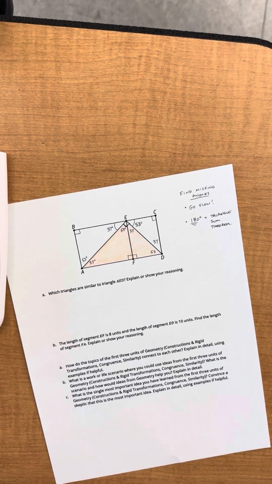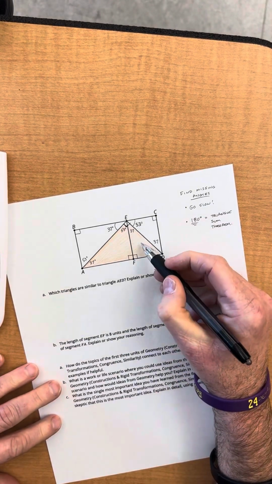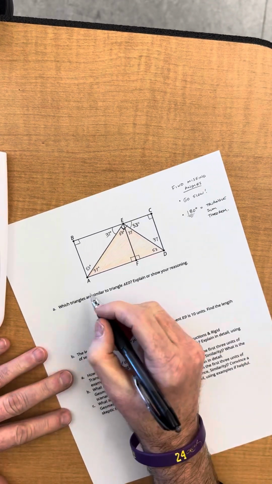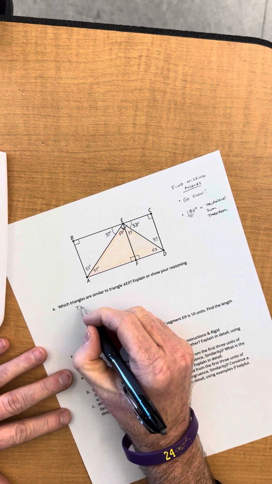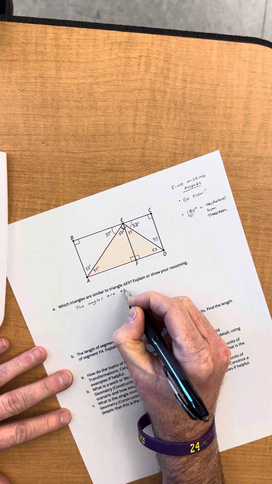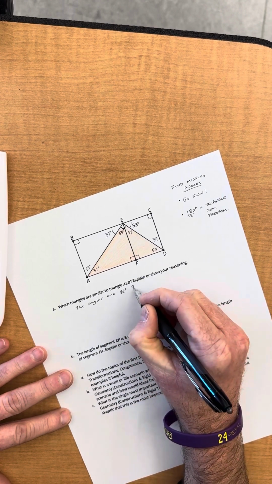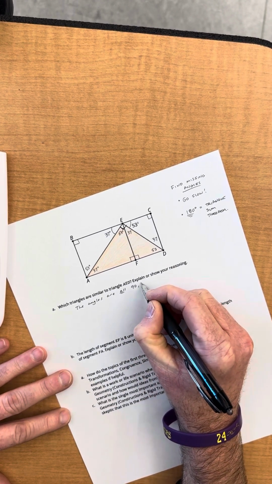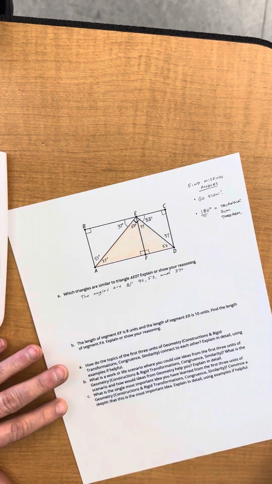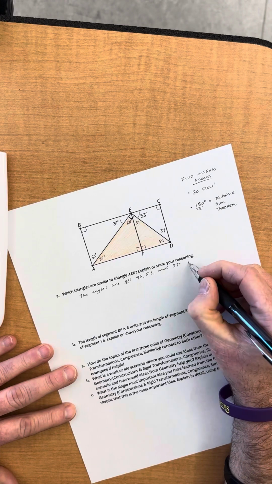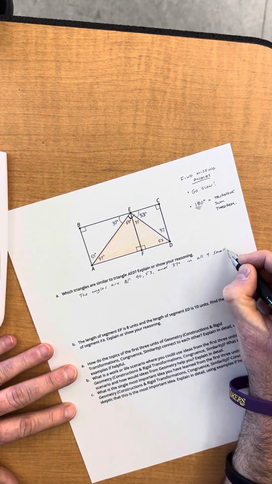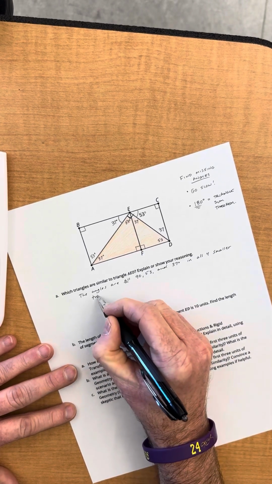So in 1, 2, 3, 4, the angles are all 90, 53, and 37 degrees in all four smaller triangles.